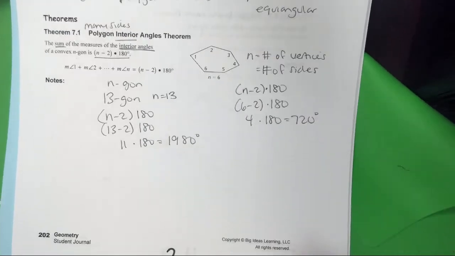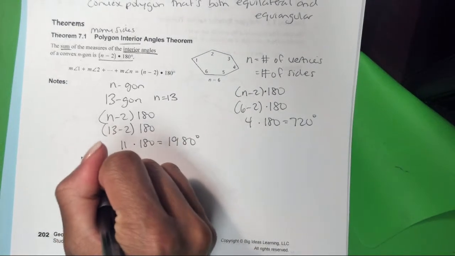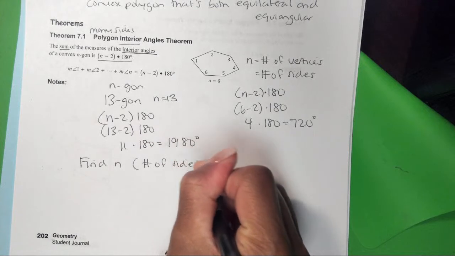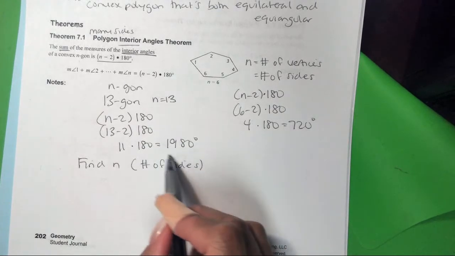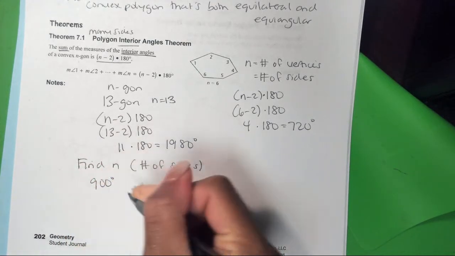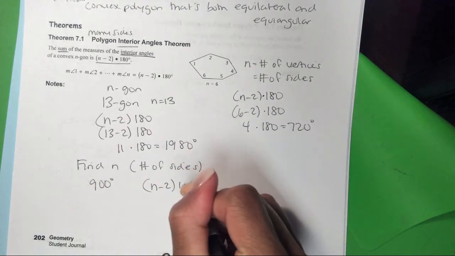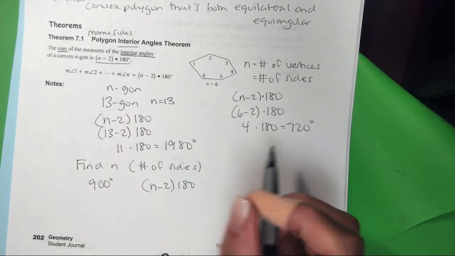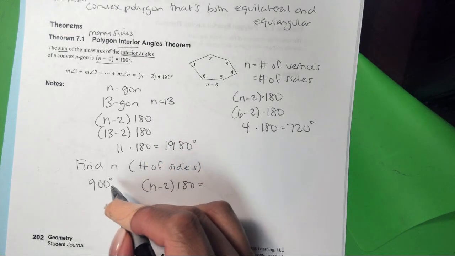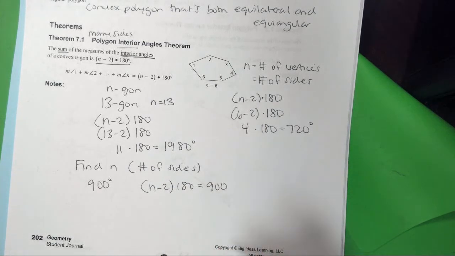Now our last example I'm going to give you is, what if we want to find n? What if we want to find n, which means the number of sides, and we're given the sum already. So say our sum is 900 degrees, and we need to find n. So we know that n minus 2 times 180 is normally our formula. And usually you're given that entire sum, which is usually our big number. In this case, it would be 900. And then you would solve for n.